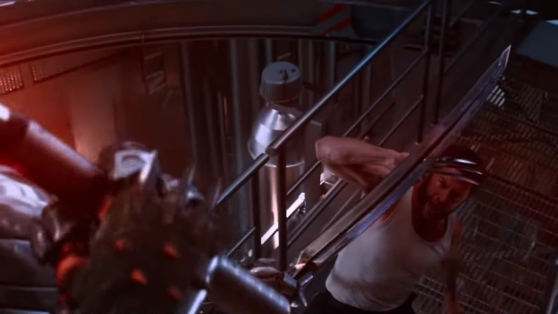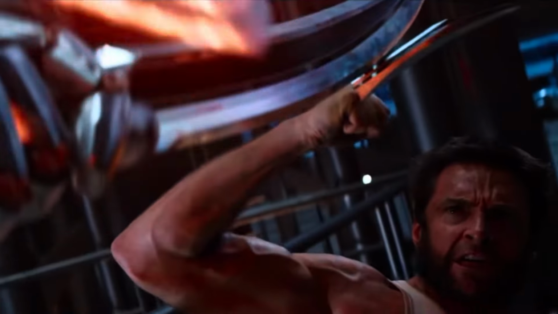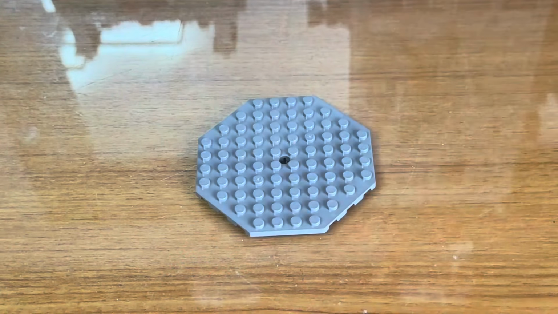I absolutely love the Wolverine movie that released in 2013, and I really like the final fight scene between Wolverine and the Silver Samurai, so let's recreate that scene where Wolverine's claws are chopped off.